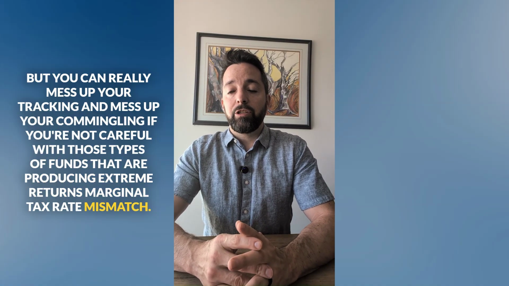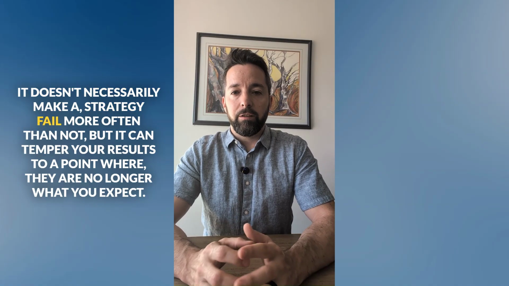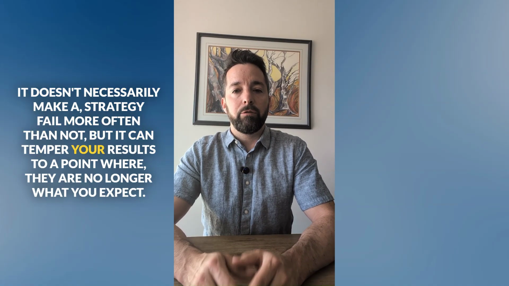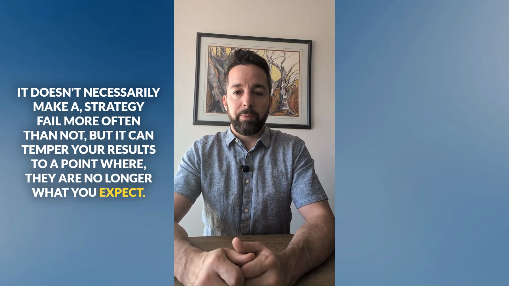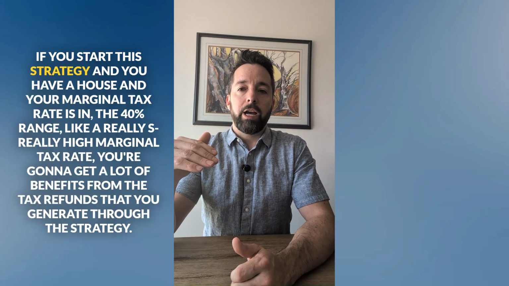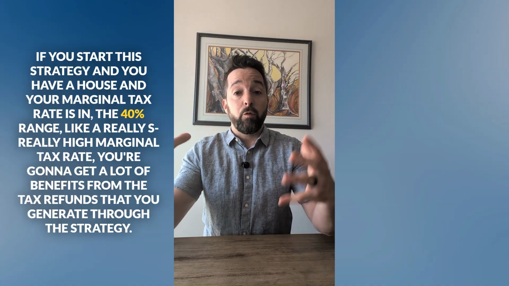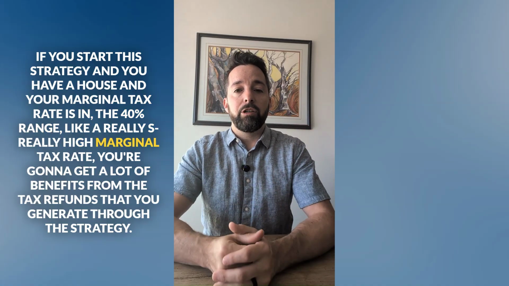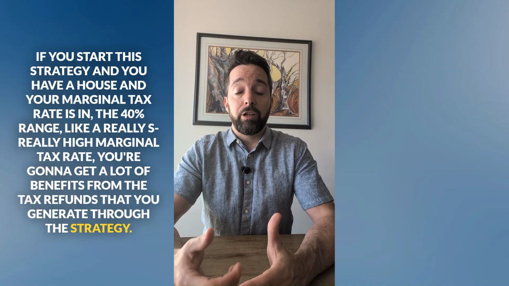Marginal tax rate mismatch. So this is something that happens. It doesn't necessarily make a strategy fail more often than not, but it can temper your results to a point where they are no longer what you expect. So if you start the strategy and you have a house and your marginal tax rate is in like the 40% range, a really, really high marginal tax rate, you're going to get a lot of benefits from the tax refunds that you generate through the strategy.